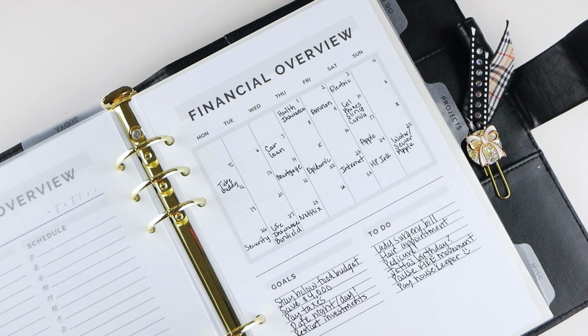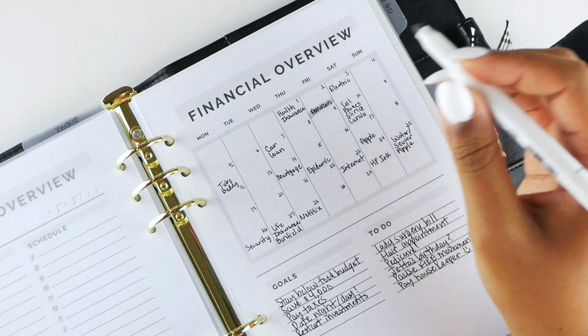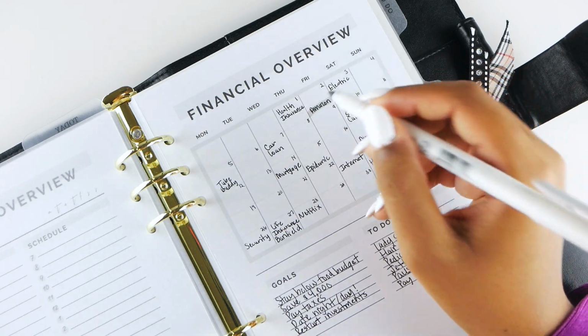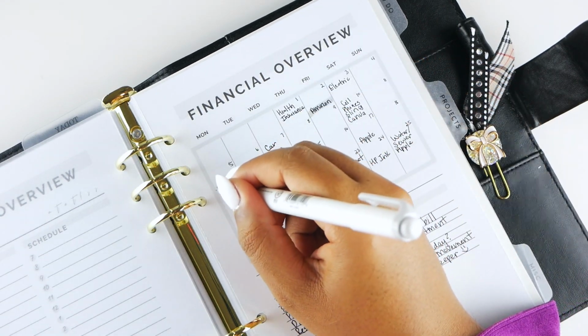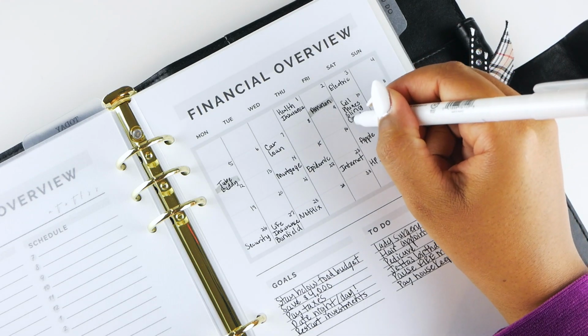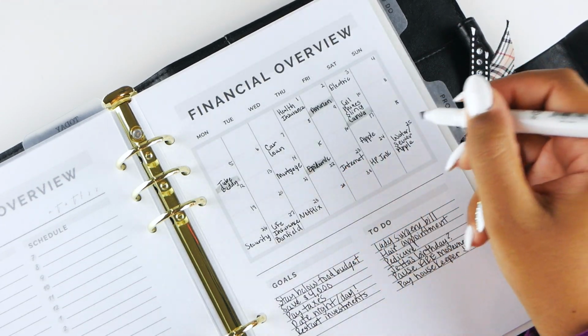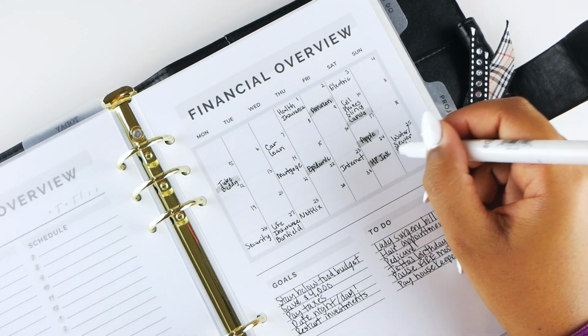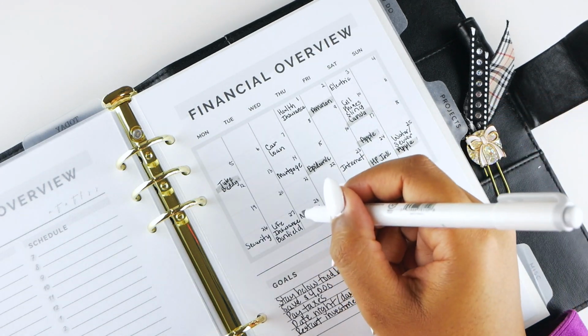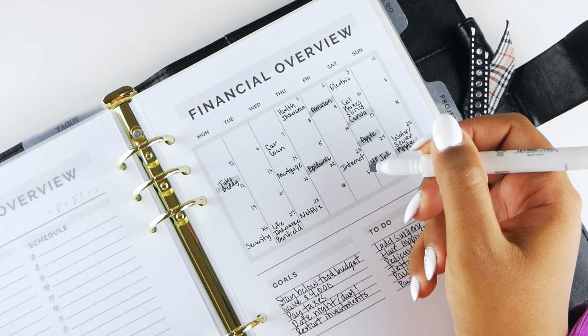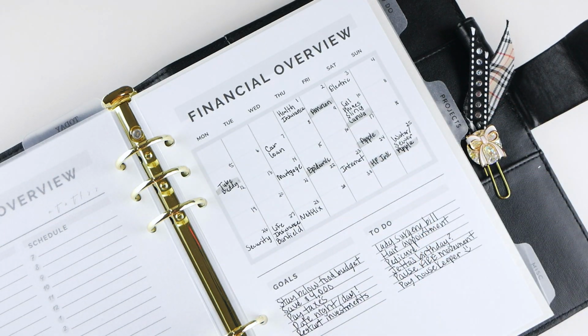Okay, so I have the bills all mapped out. Just to add a little interest, I'm going to highlight the ones that are business related. So we have Amazon, TubeBuddy, Canva, Epidemic, Apple, HP Inc., Apple again, and that is it as far as that goes. So I just wanted to add a little interest.